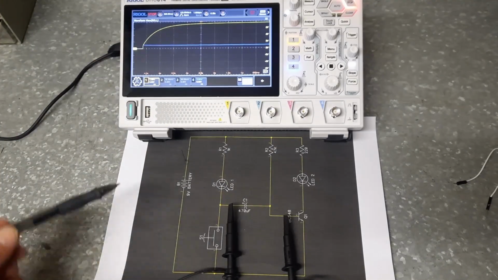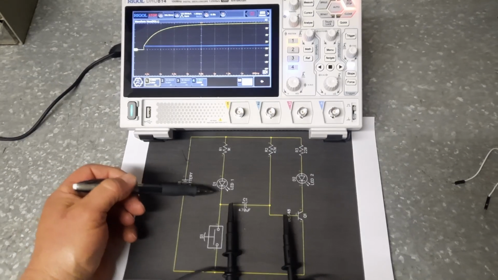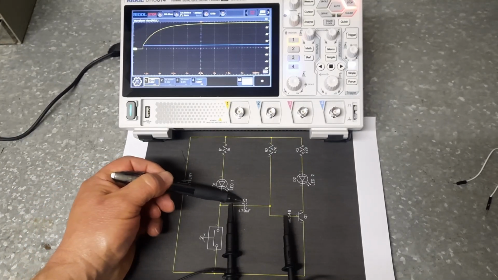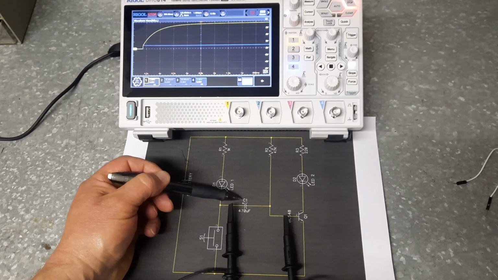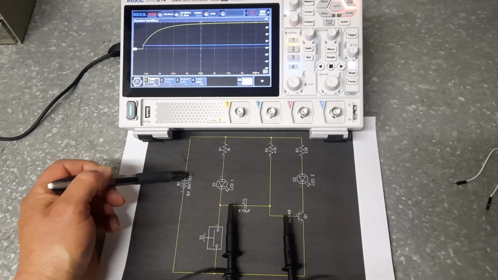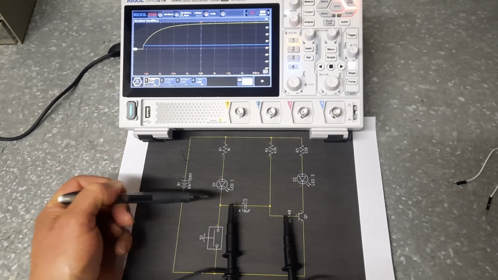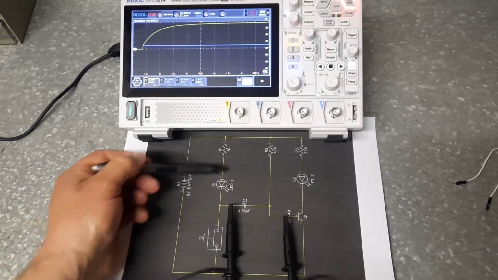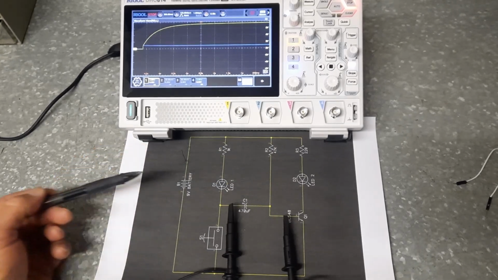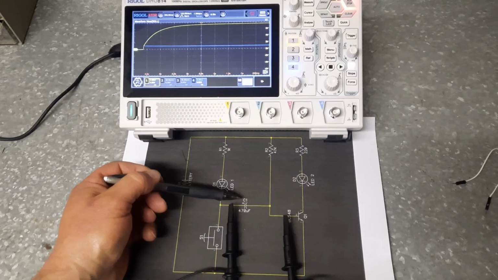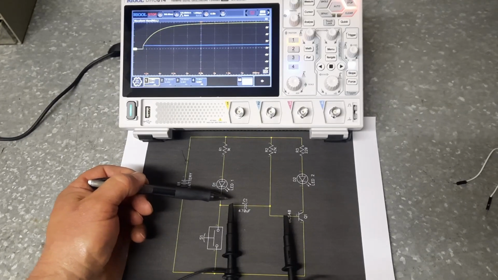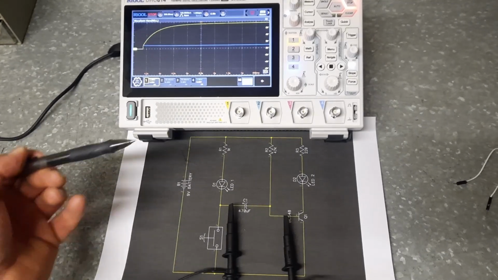And as discussed, when this is almost full, or full, the current starts to drop away because it's like an empty tank. While the tank's empty, current's flowing into it, filling it up. Once the tank's full, it's full.